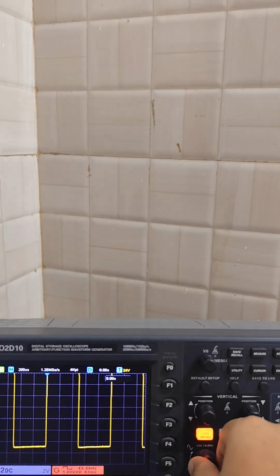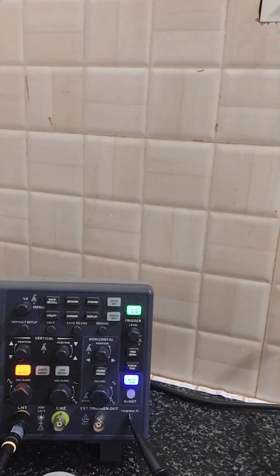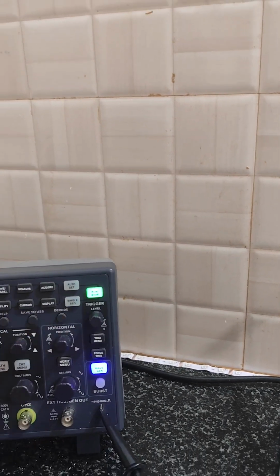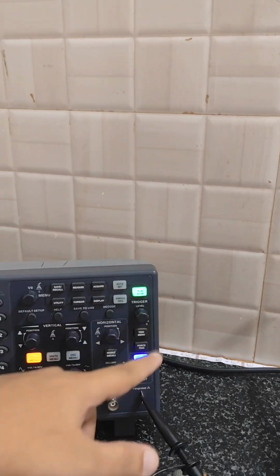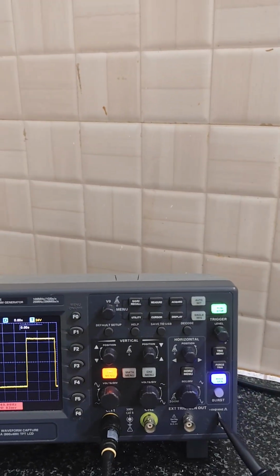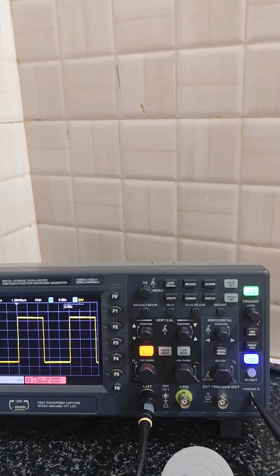Yeah, so that was it for today. These are the basic things. Tomorrow we'll get to look at much more things. So it would be a trigger level. In the next video we'll get to know about trigger, measure, acquire, cursor and all the advanced things in later videos. So for now this was it.